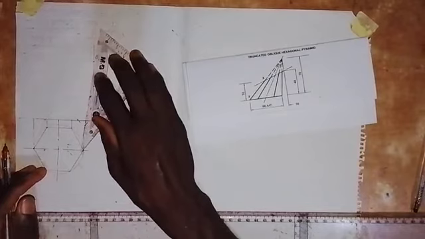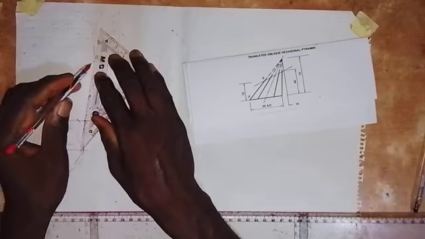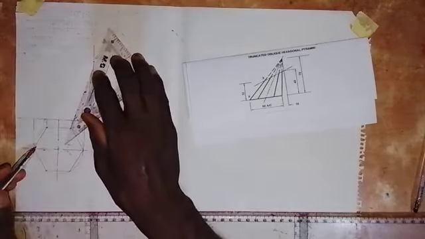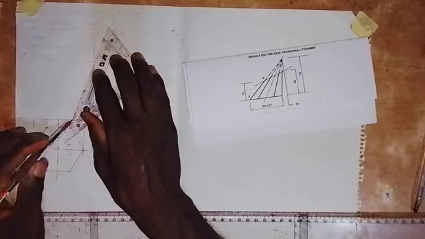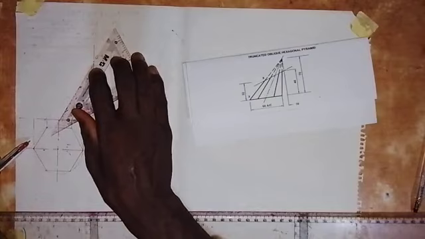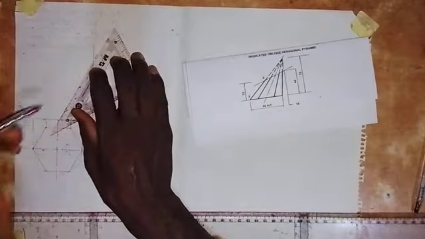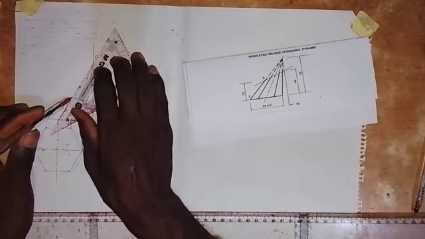So we join these two points together with a straight line. Then this one also, we connect these two points together with a straight line. So connect this point together with the apex of the pyramid. So this is going to be a center line as we see it here. So we draw this as a center line like this.